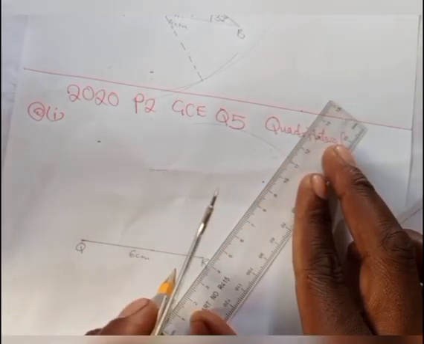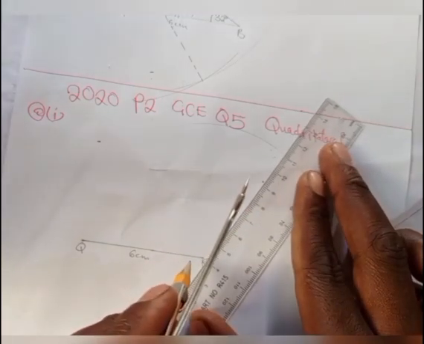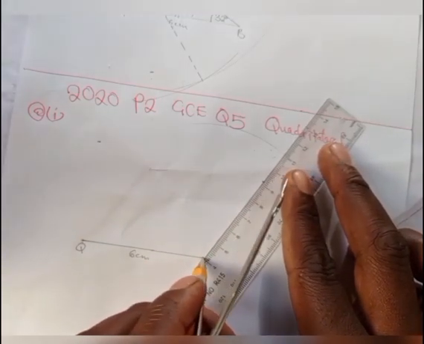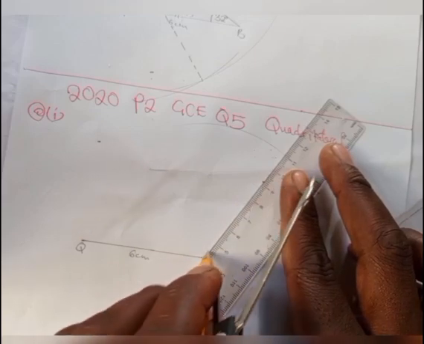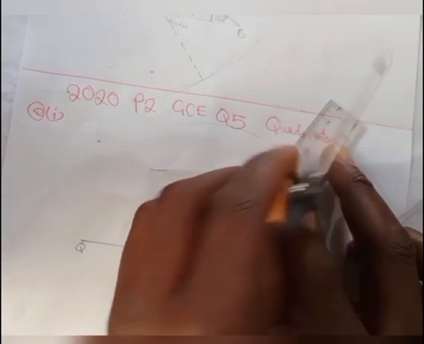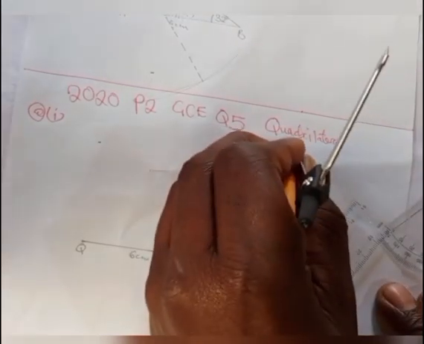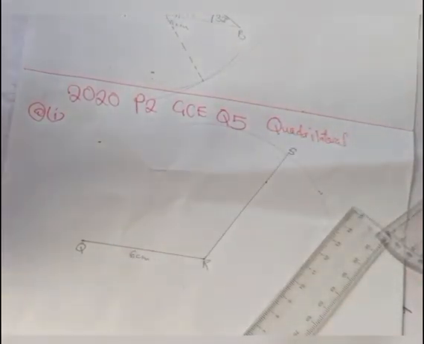Not until we go up to 7 centimeters from R. So we are going to have something like this, which will be like that. So this is where we are going to put our S. That is our S. We go to the next question. Of course, it has not yet ended.